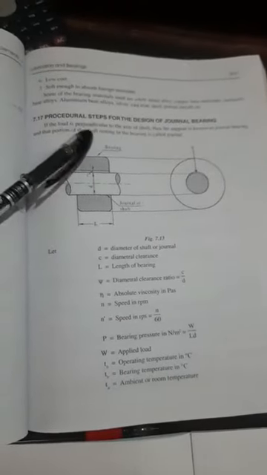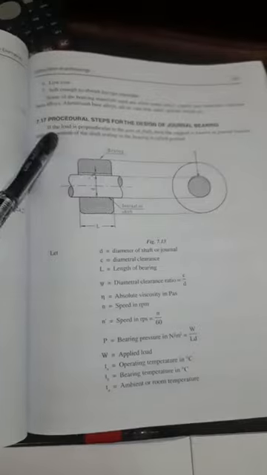Module 5, that is the design of journal bearings. So, procedure steps for journal bearing. As you can see, it's a journal bearing with the load W applied.